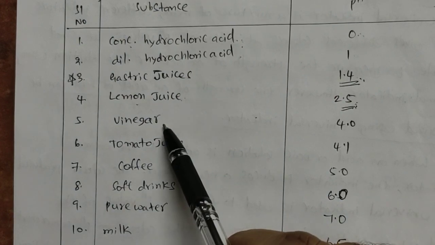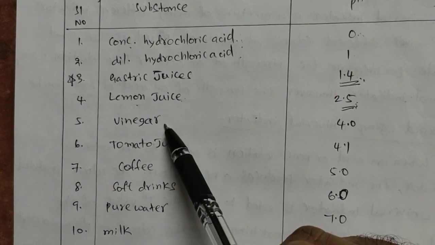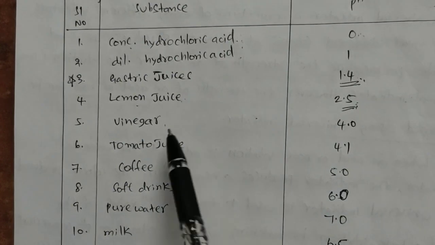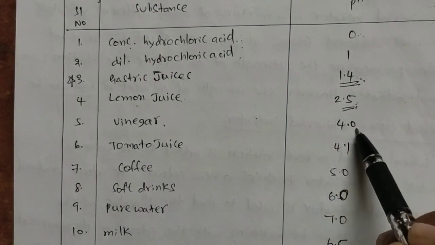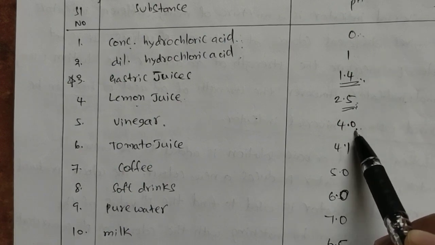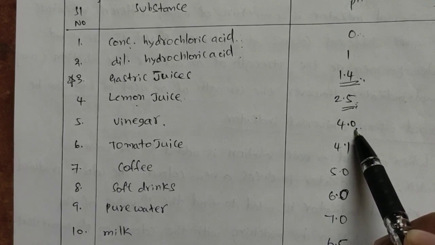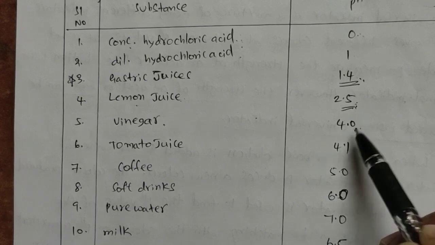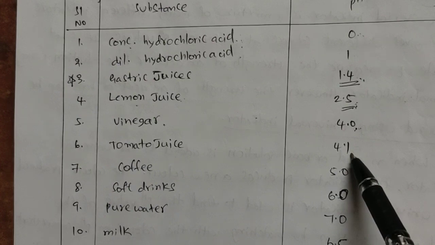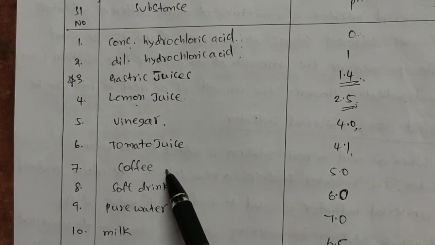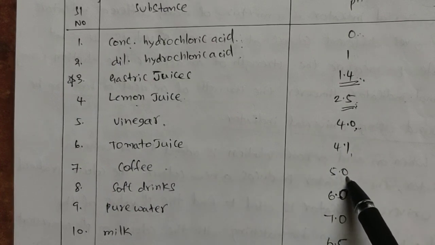And vinegar. The active constituent of vinegar is acetic acid. It has a pH of 4.0. pH 4.0 indicates it's a weak acid, because solutions having pH value 0 to 3 are only strong acids, and pH values above 4 are generally weak acids. Similarly, tomato juice is a weak acid with pH 4.1, and coffee is again a weak acid with pH 5.0.